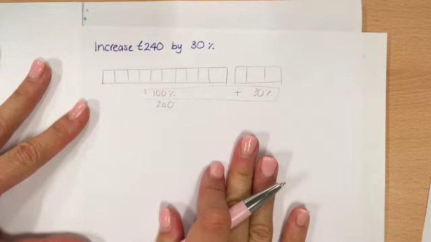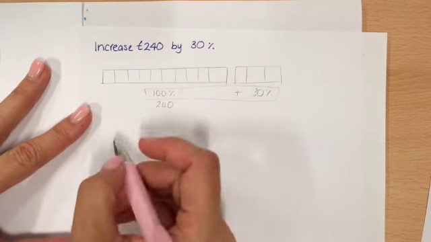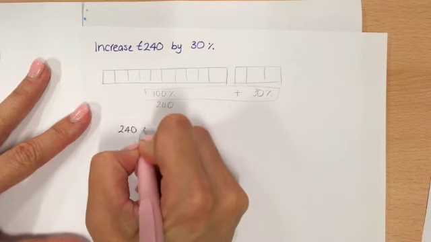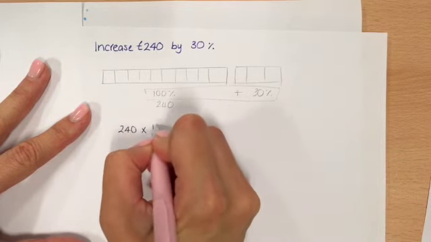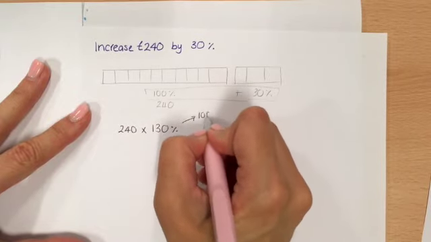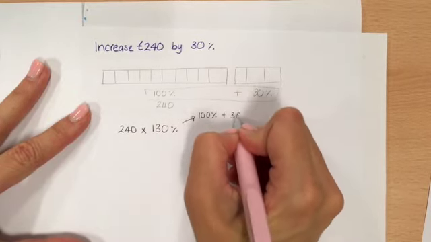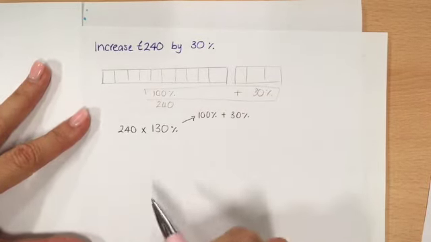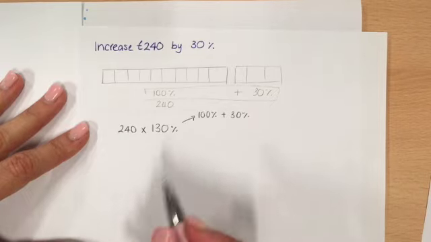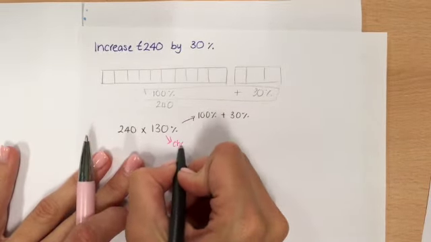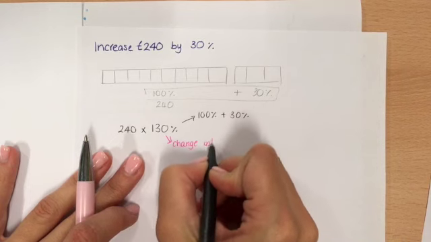If I was doing this on a calculator, I would need to calculate 240 multiplied by 130%, because I've got my 100% plus my 30%. Obviously you can't type 130% into your calculator, so we need to change this into a decimal.